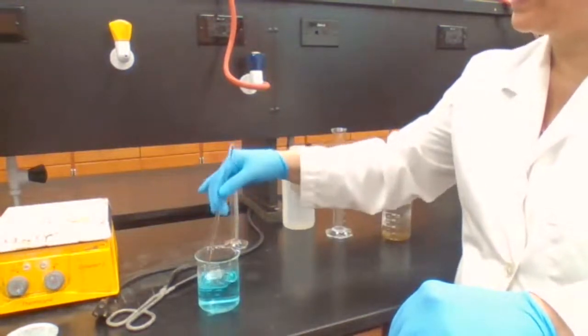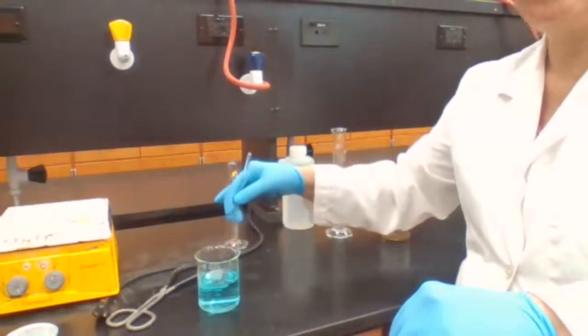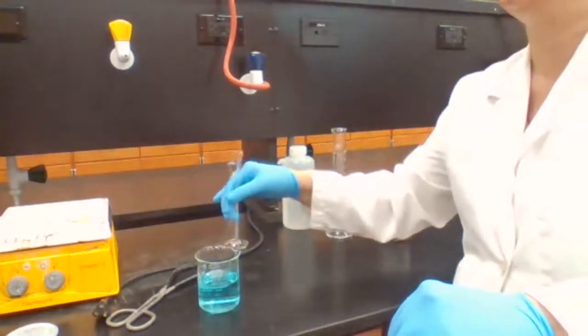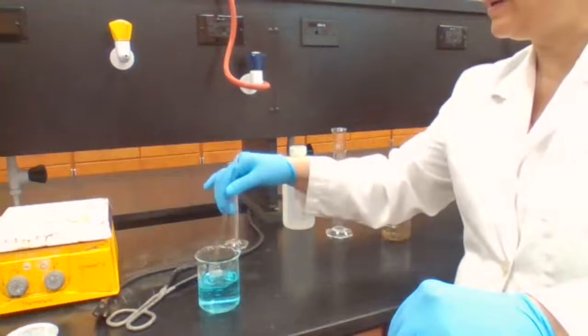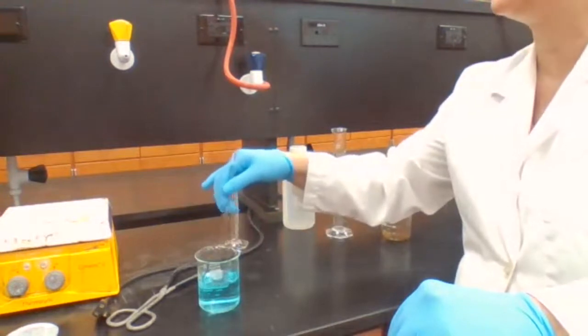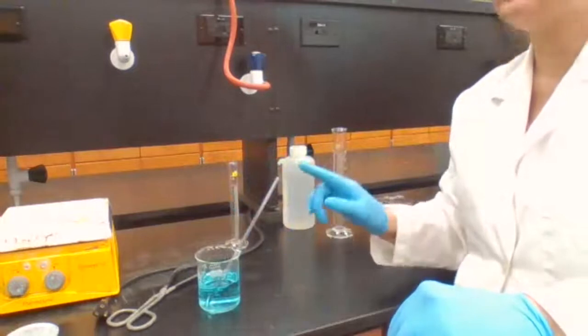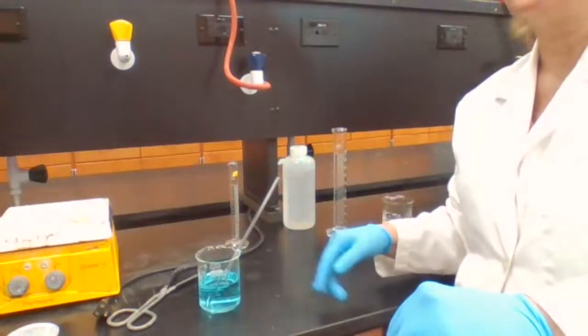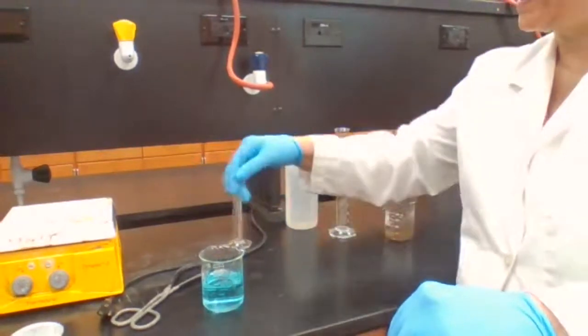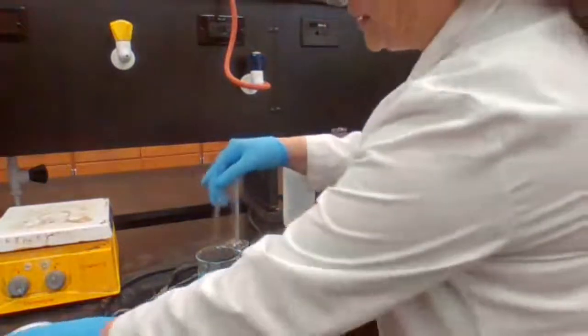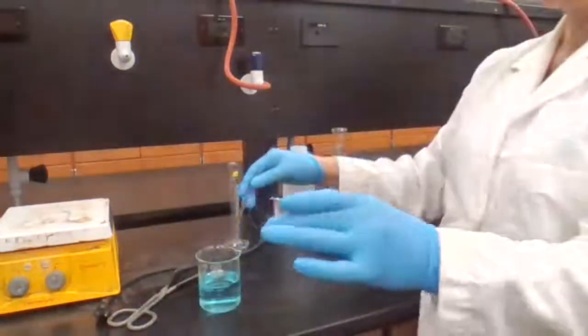Almost similar, but it's not exact same thing. The first blue color you had was for the nitric acid added, and it was like copper nitrate. This is for the sulfuric acid, and the blue color is coming from copper sulfate. Okay, with the copper sulfate, now we add the magnesium.